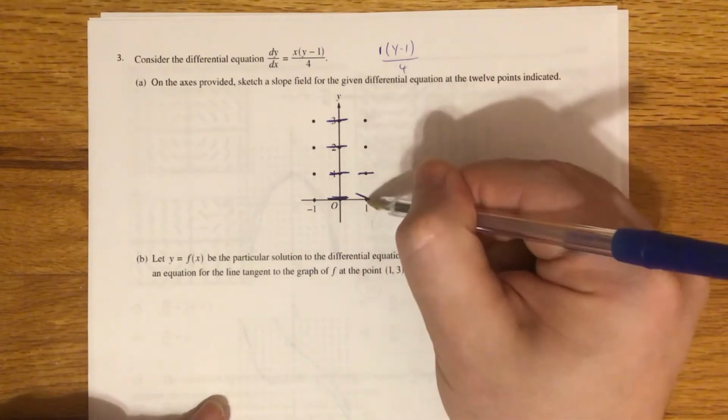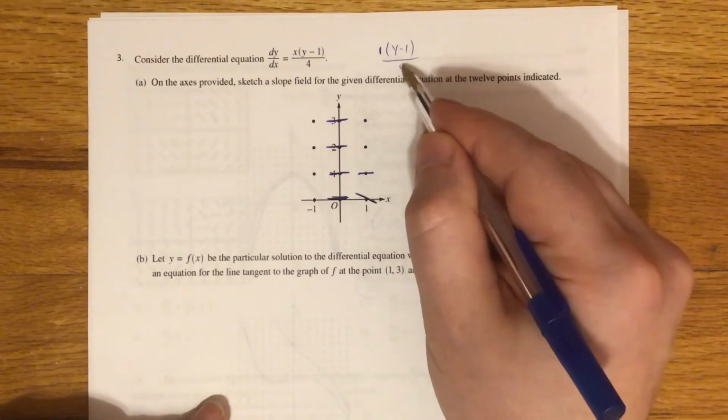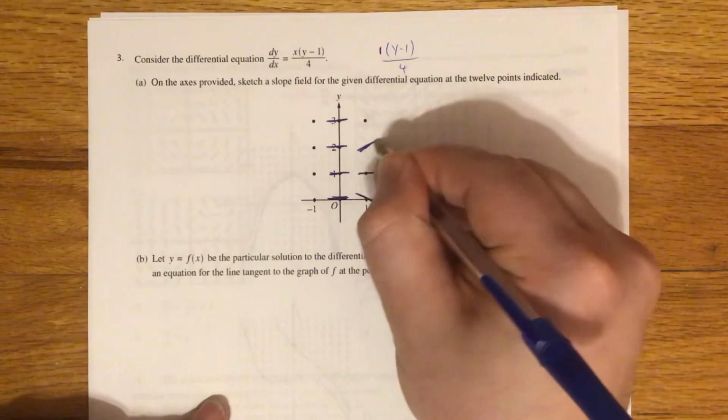What happens at 1, 2? Well, the y value is 2. So now 2 minus 1 is 1. I'm going to get a slope of 1/4. So make that kind of shallow going upward.